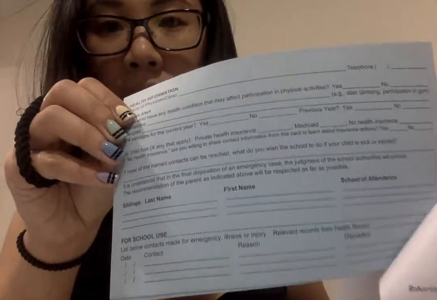The first one is a blue card. It tells me emergency information. And on the back, there is also information about your child's doctor and any allergies that they have. There's also a space for you to list any siblings that your child has, so please list them as well. It makes it easier for us to schedule whenever we have parent-teacher conferences.